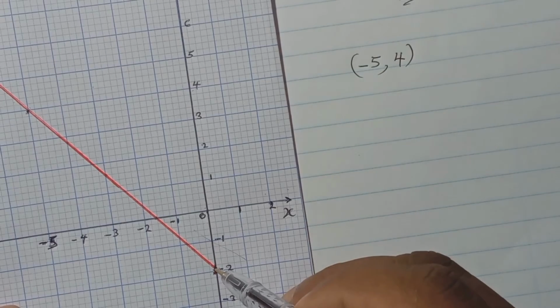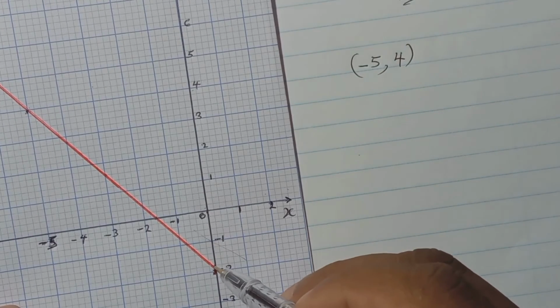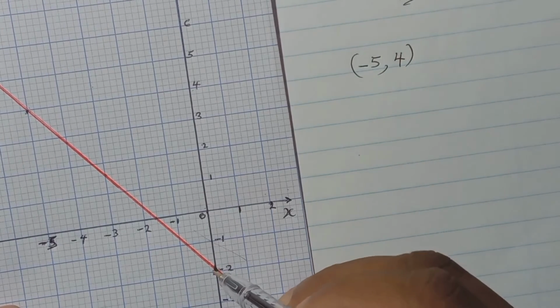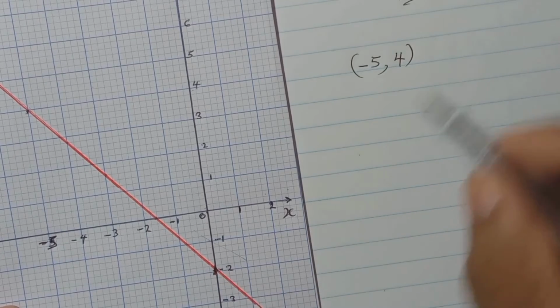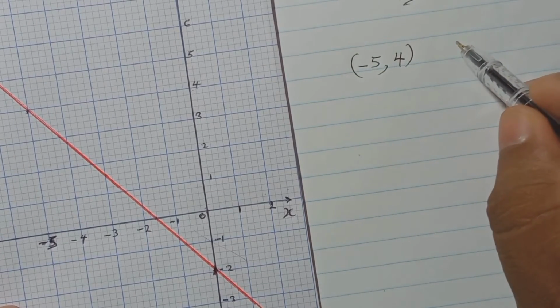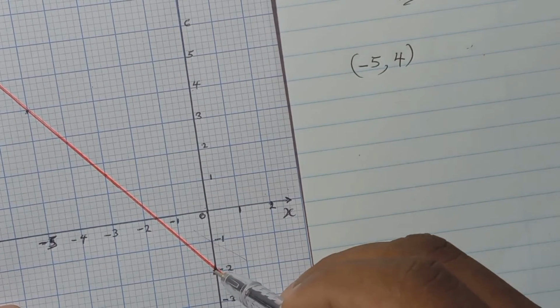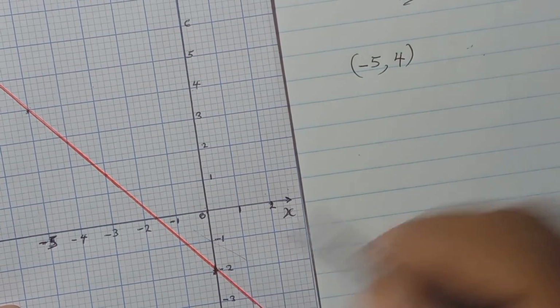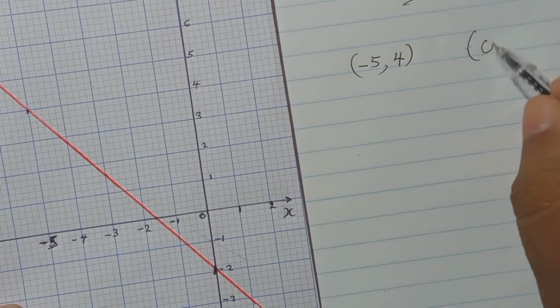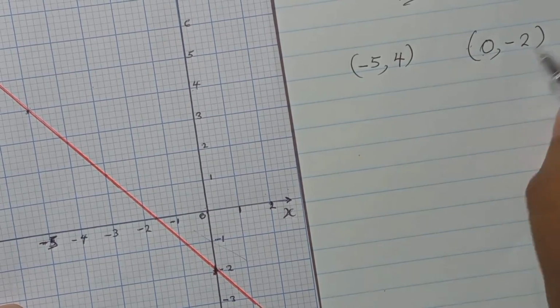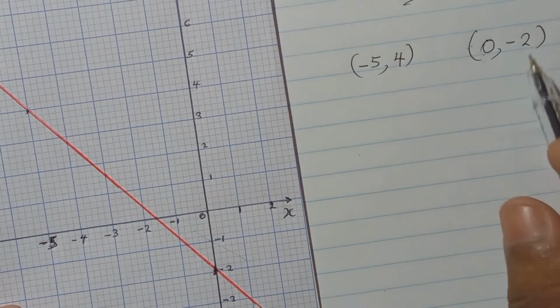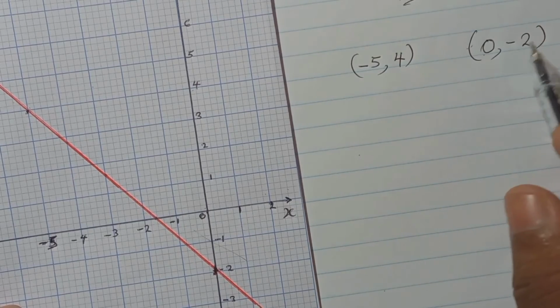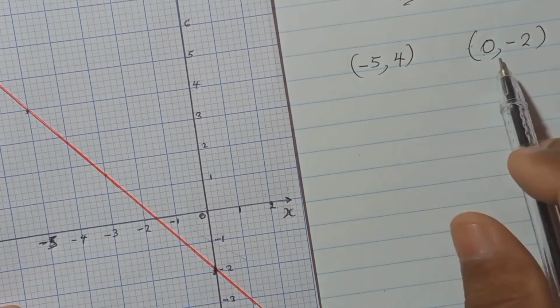The y value, you don't need to go anywhere because you are on the y-axis, so here the y value is -2. Now this point coordinate will be x value 0, y value -2.